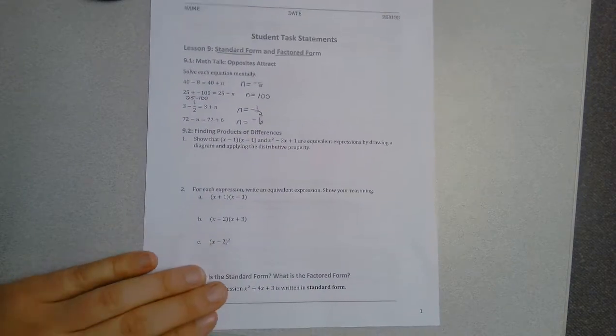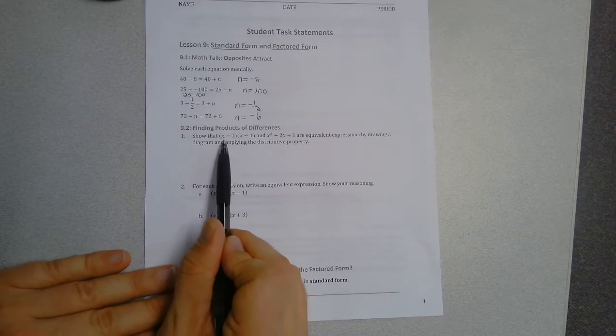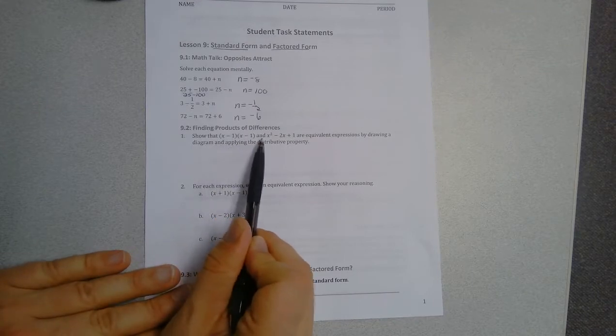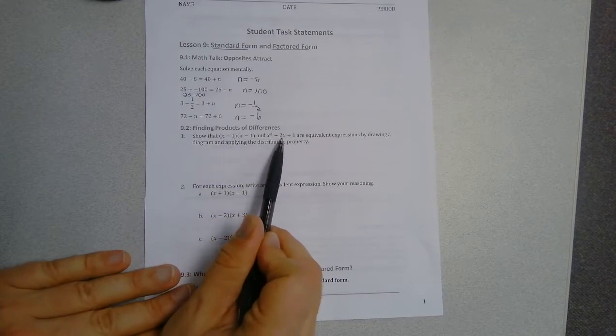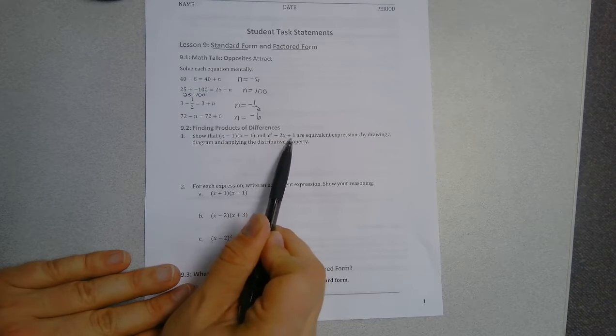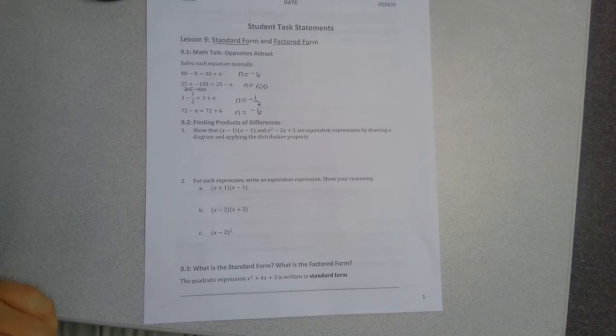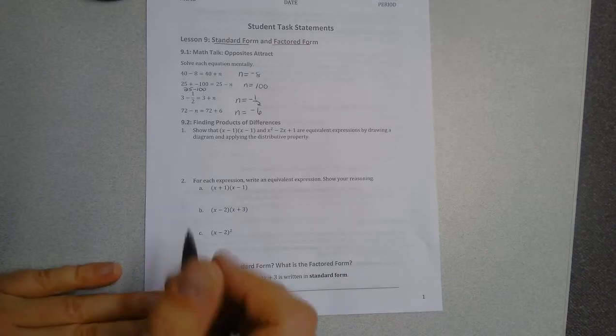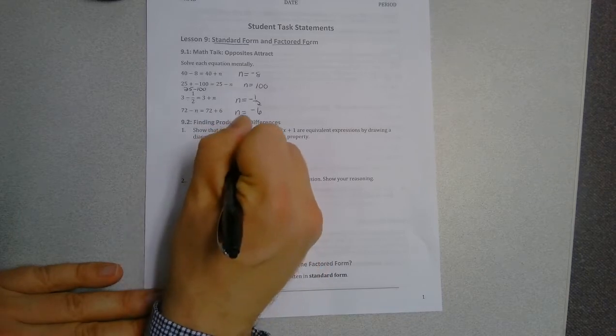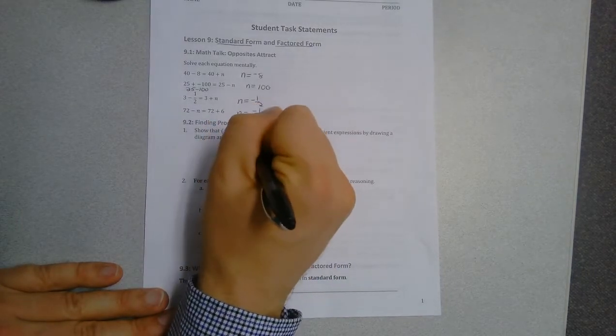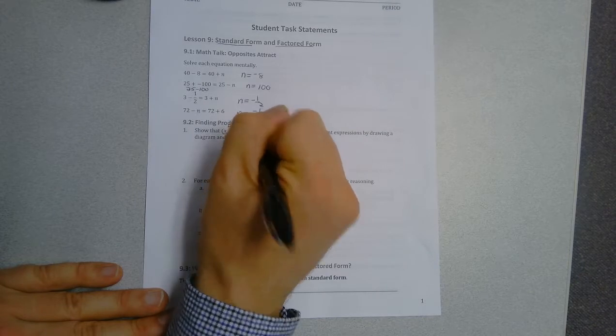So we're going to move now to show that x minus 1 times x minus 1 equals x squared minus 2x plus 1. We have to show that they're equivalent by drawing a diagram and applying the distributive property. So we'll start with a diagram. This is going to be my length, and this is going to be my width.